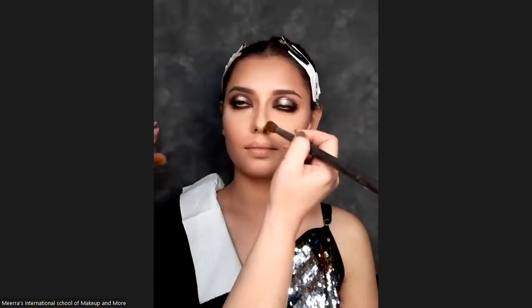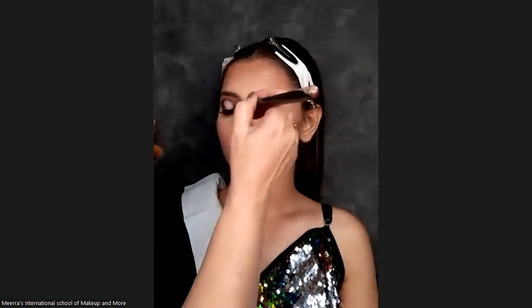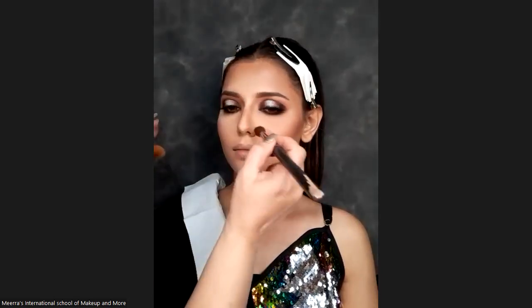I contour the nose also. She has a bone over here where I'm contouring.